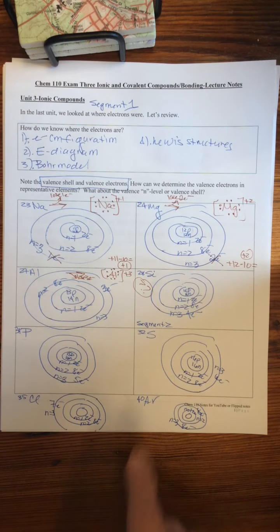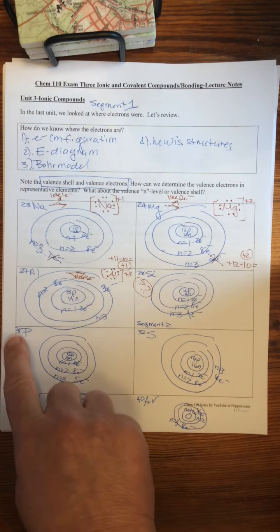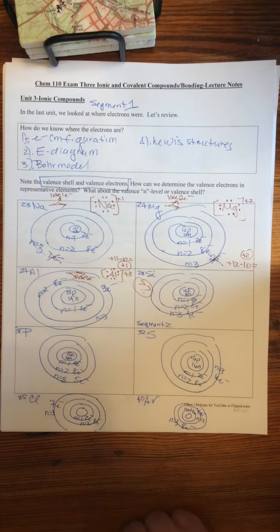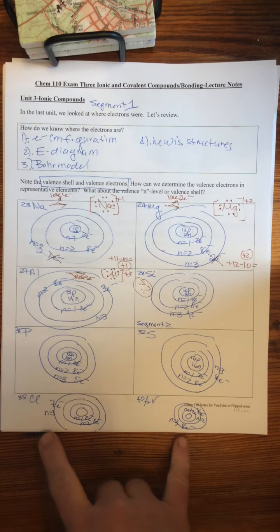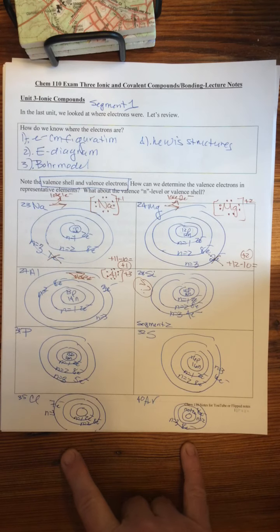In the last segment, you were asked to complete these four here: 31 phosphorus, 32 sulfur, 35 chlorine, 40 argon. So you should have these Bohr models. Now these two on the bottom, I've left the protons and neutrons out because I don't have a lot of space.